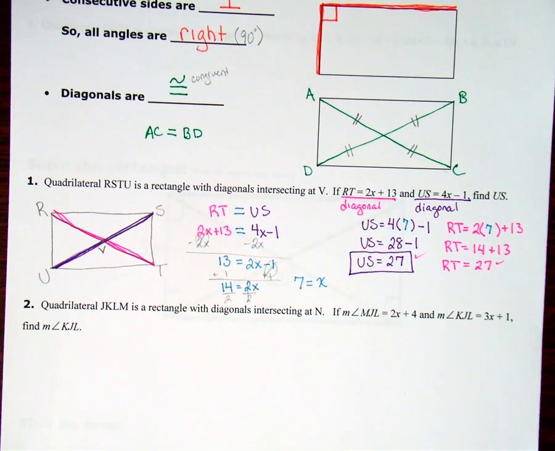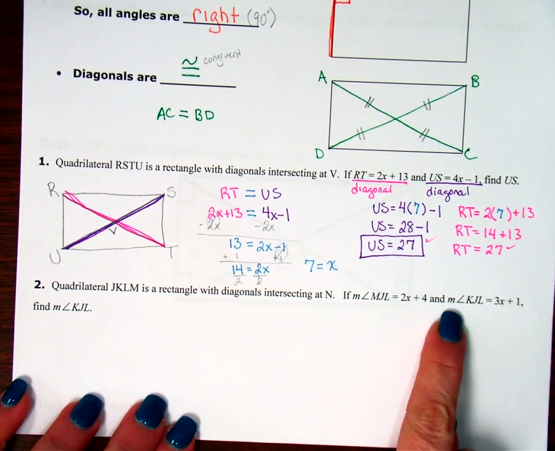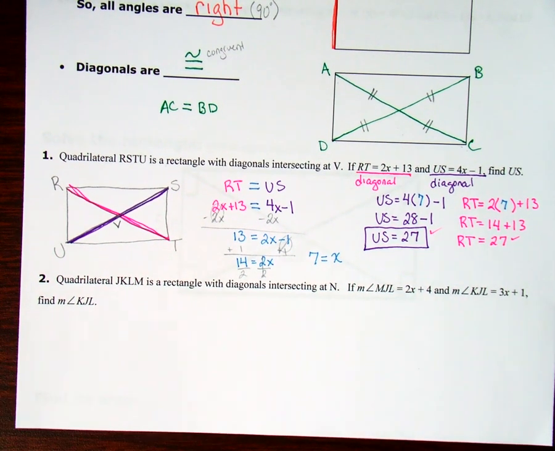All right, in the next video, we'll practice another one. This one, notice, is going to be working with my angles. So come on back for the next video to see how we work with angles in our rectangle.